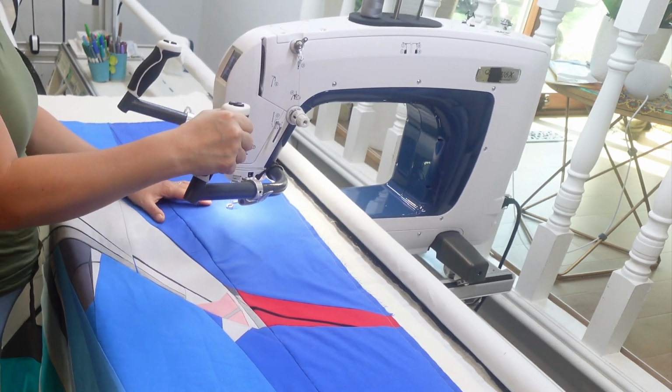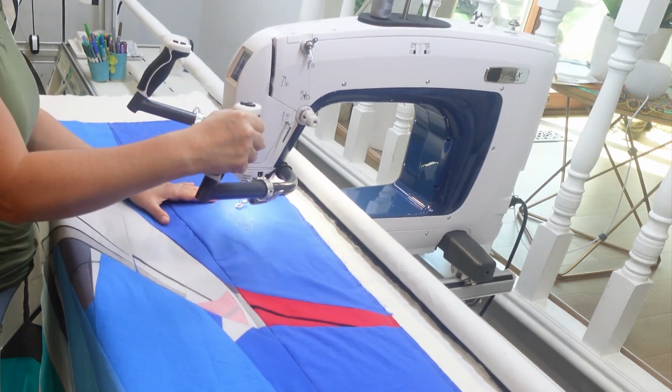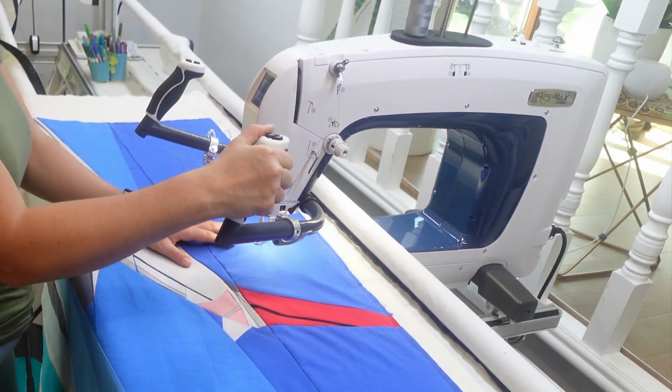And if you're worried about your quilting, do something organic. Clouds, pebbles, waves, those are great things to practice with.